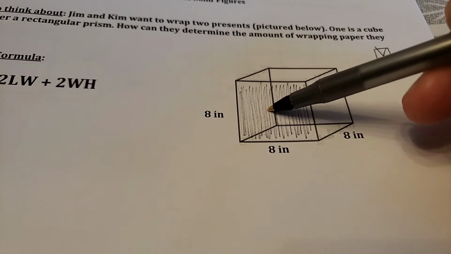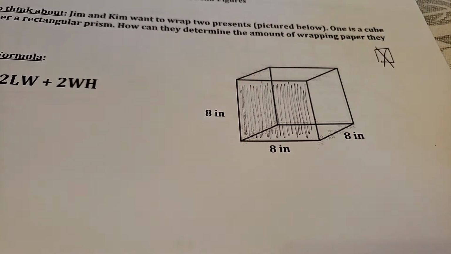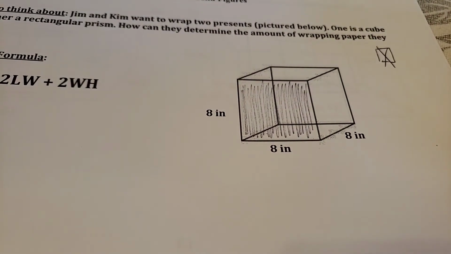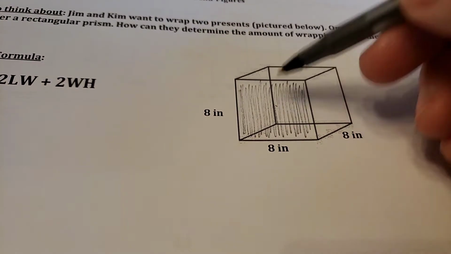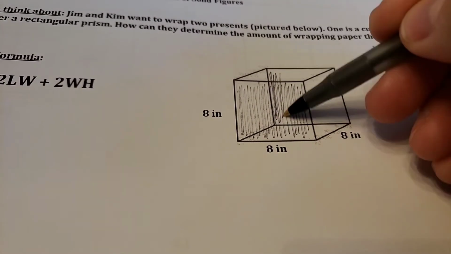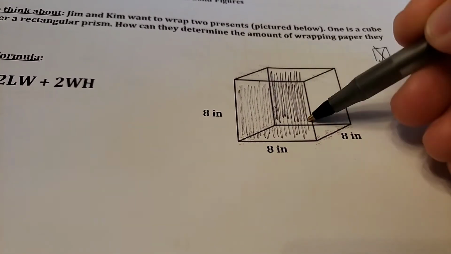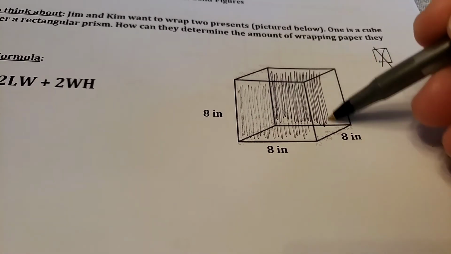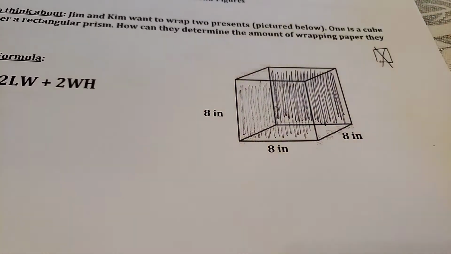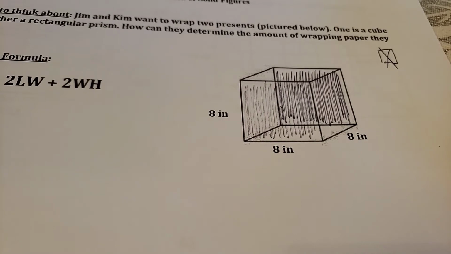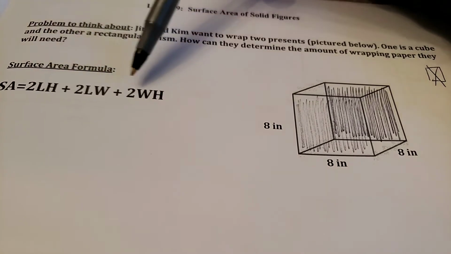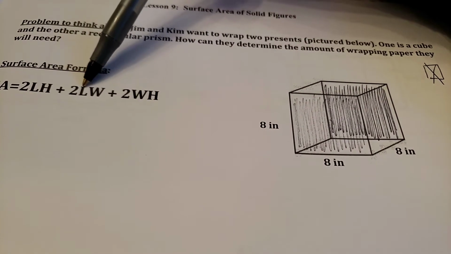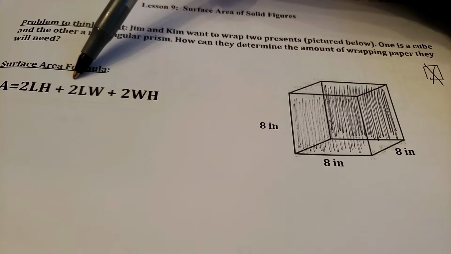Now this front side has another identical face. If this is the front, it's equal to the back. And if you have your pencil out and you have your workbook open, which I'm hoping you do, go ahead and shade in those two. So the front and the back are equal. So you'll notice I have a 2 here, because there's length times width, and I have 2 of those sides, so I'm going to multiply by 2.